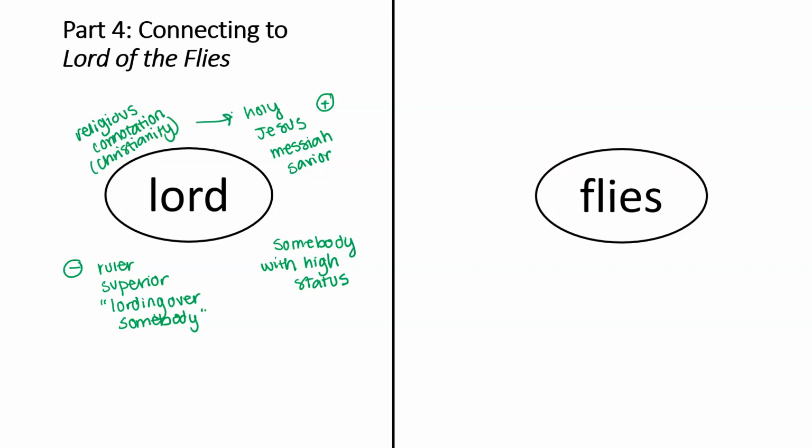Okay, flies, on the other hand, flies are typically pretty negative. Some of the connotations of flies are dirty, garbage, rotting, filth.